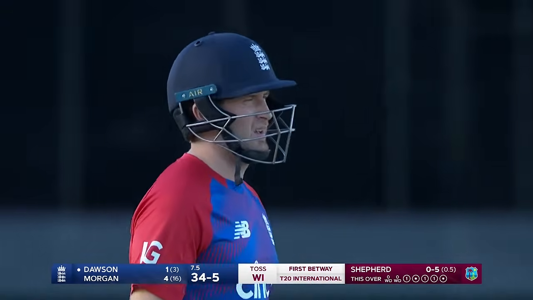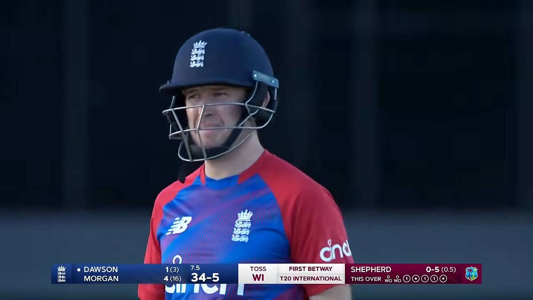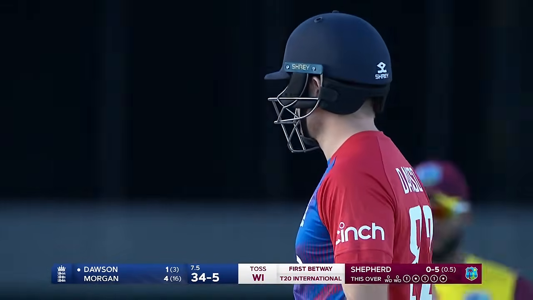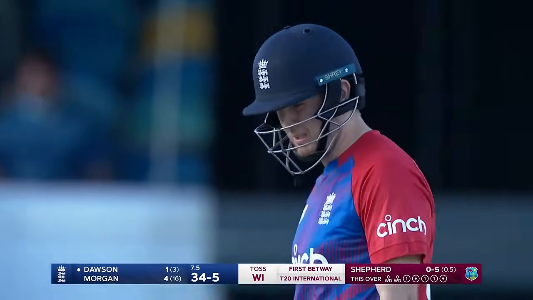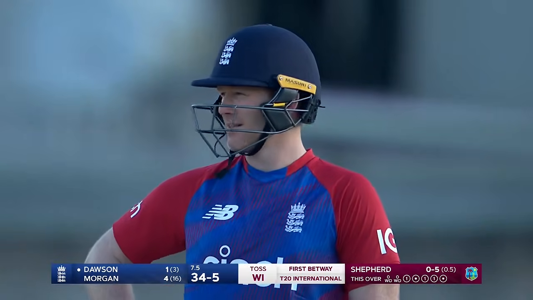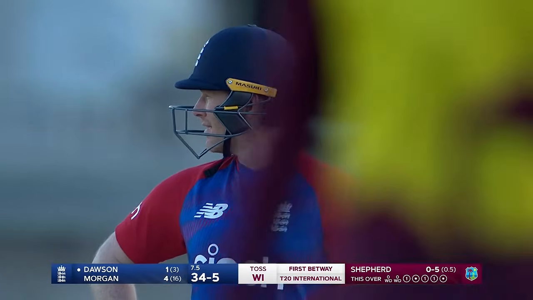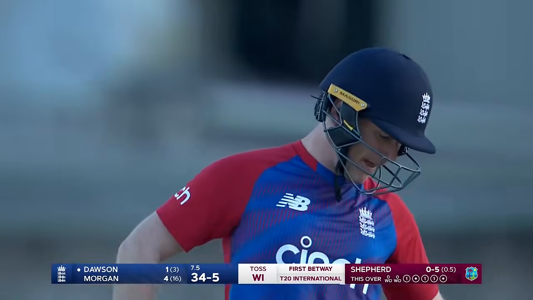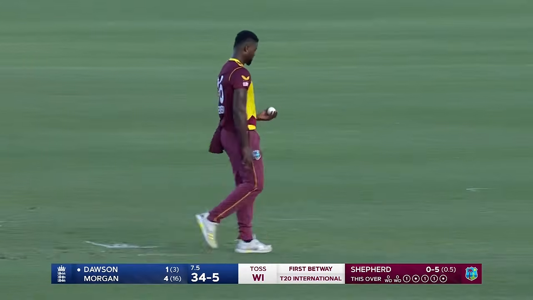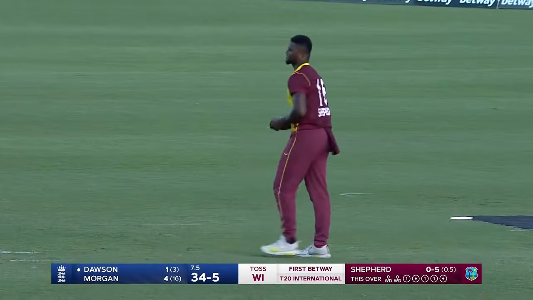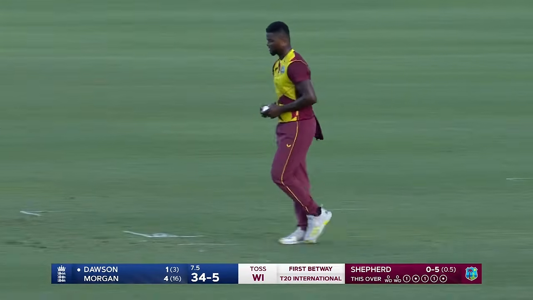Chris Jordan, there was a time when he perhaps thought he might be able to become a genuine all-rounder. So he knows how to handle the bat, but at the moment, a lot of work to be done for this partnership. Just 5 from 7 deliveries between Morgan and Dawson.